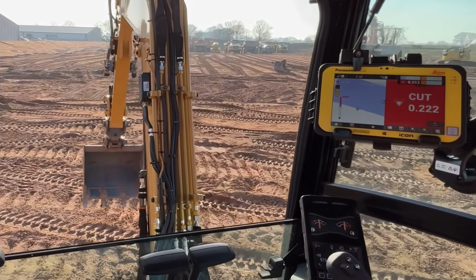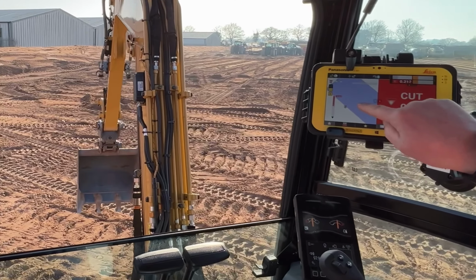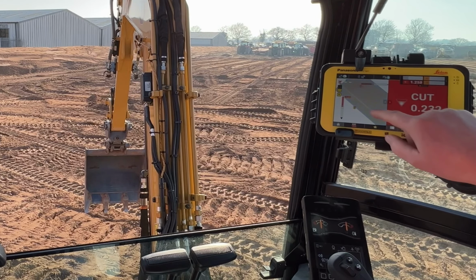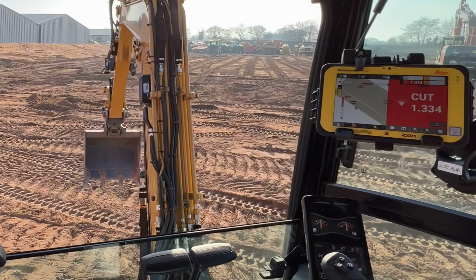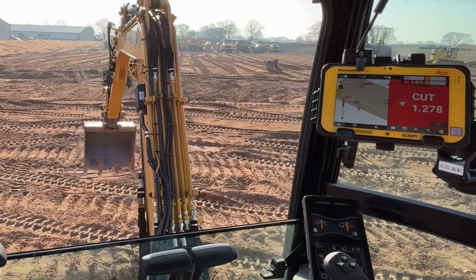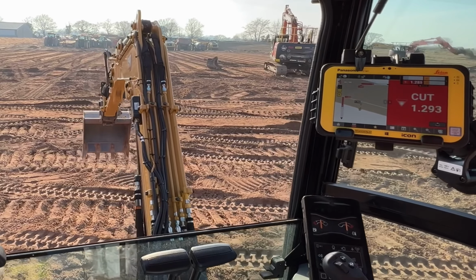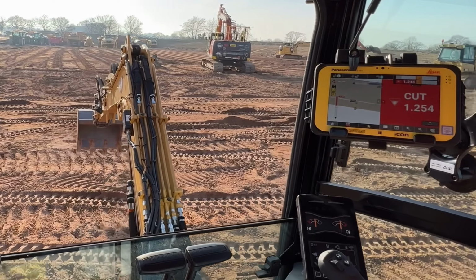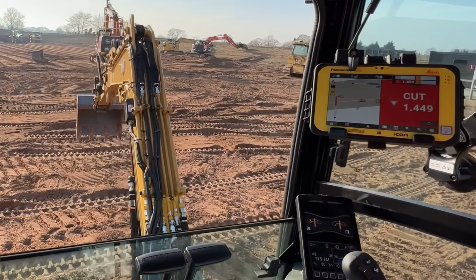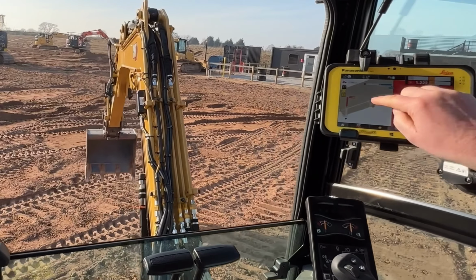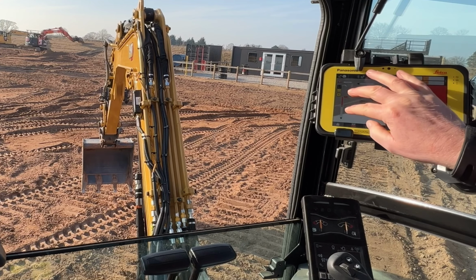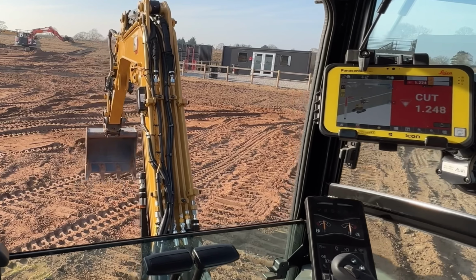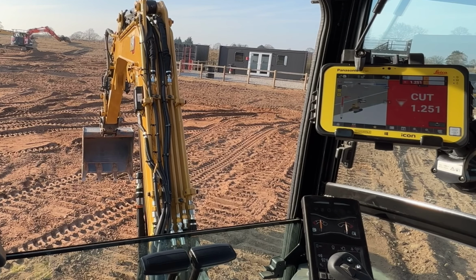So there's guidance to the surface, or I could then go in and pick a drain. Now I get a horizontal guidance to the drain and the depth to that. Useful. Bye for now.